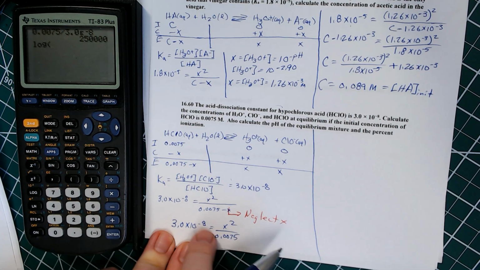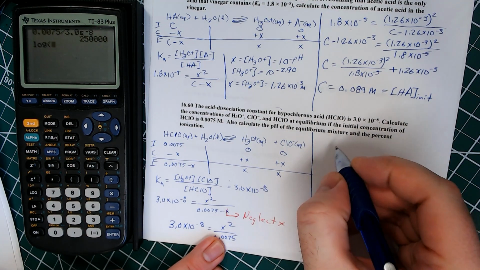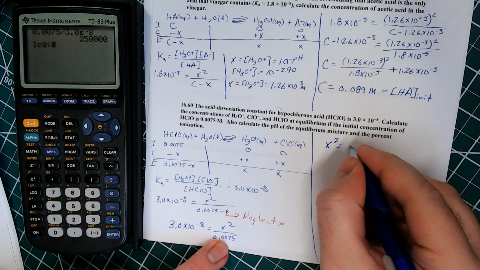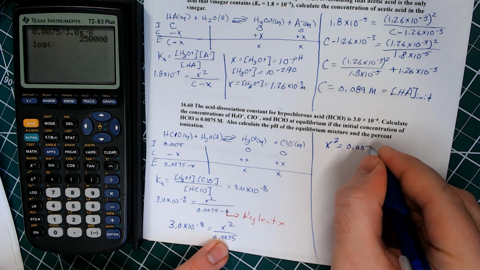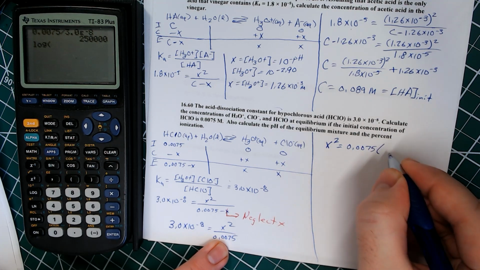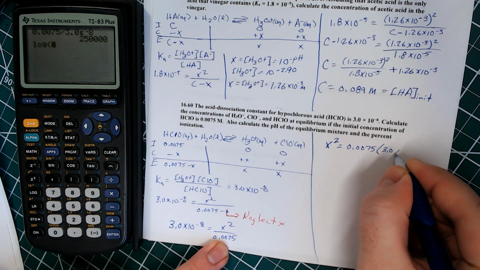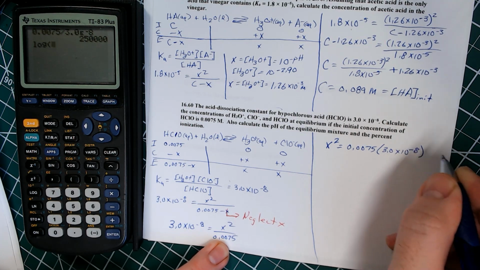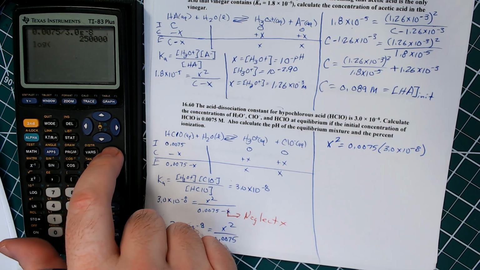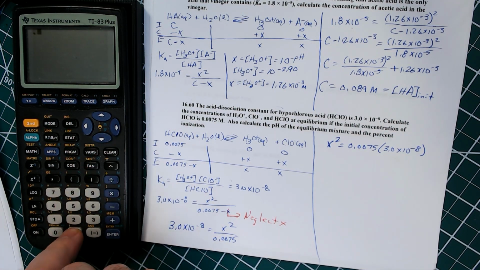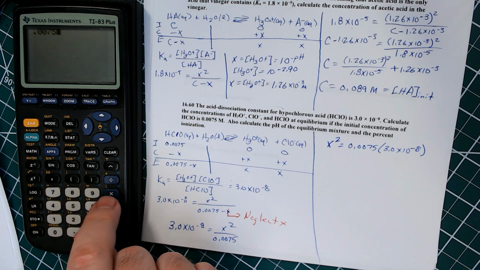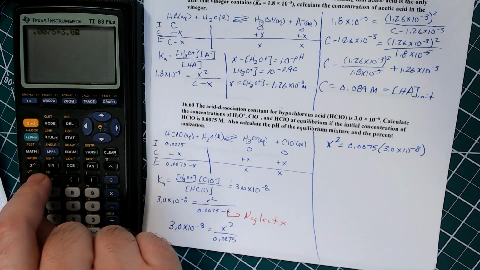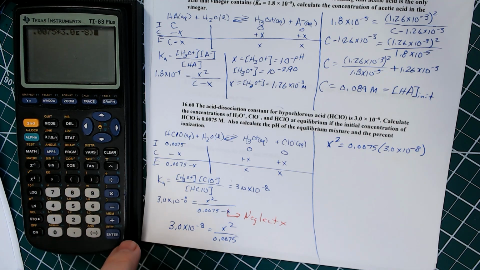We're going to cross multiply, and we will get x squared is 0.0075 times 3.0 times 10 to the negative 8.